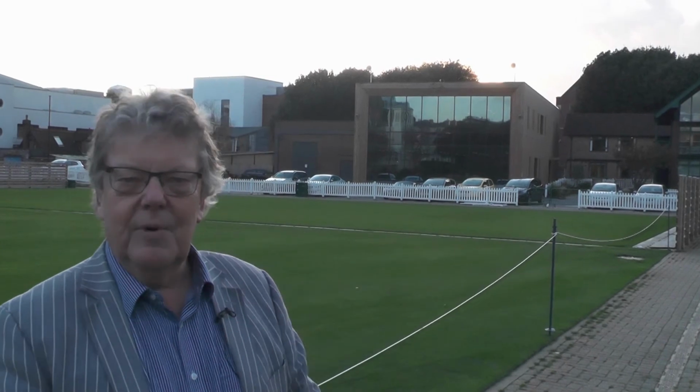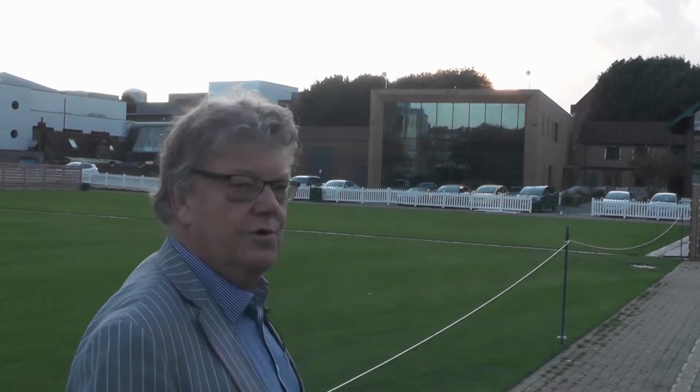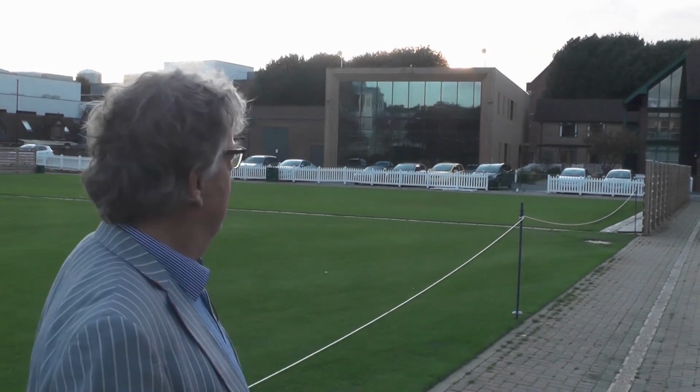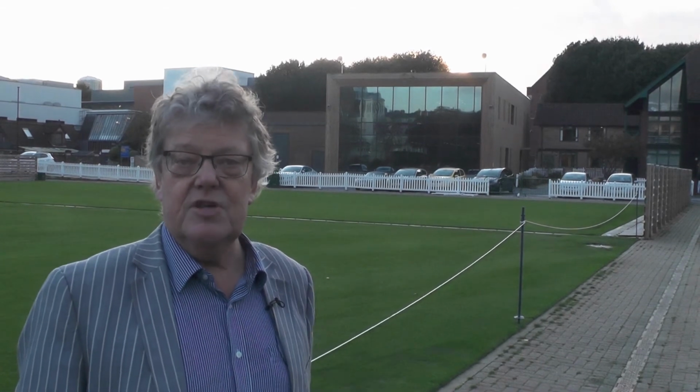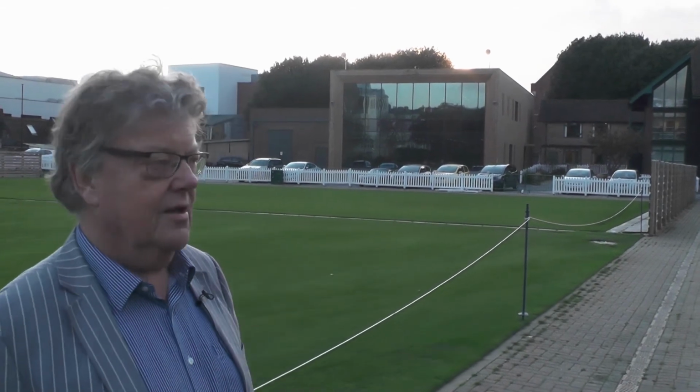So, looking behind me, we have the new tennis centre, once again by Levitt-Bernstein architects. It's been open for a couple of years now. But that took the place of the old bandstand of 1910, once again by J.W. Woolnough, who did the extension to the Winter Gardens.